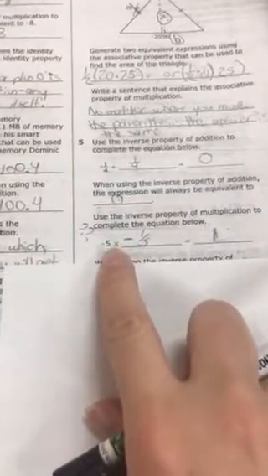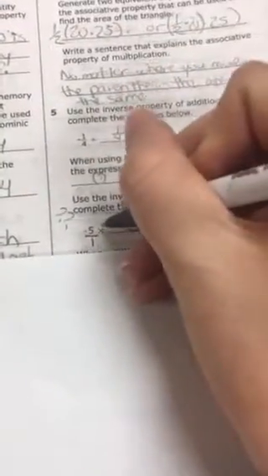Inverse property of multiplication, I would have to find the reciprocal. So it's -5, and remember, there's actually a little 1 over here. I know I can make the -5 become 1 if I multiply by its reciprocal. So when I multiply -5 over 1 times -1/5, I get -5 over -5, which is just +1. So when using the inverse property of multiplication, the expression will always be equivalent to 1.